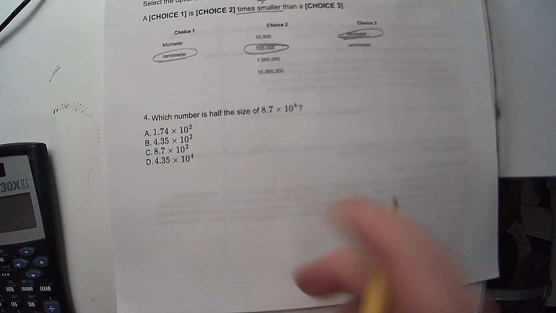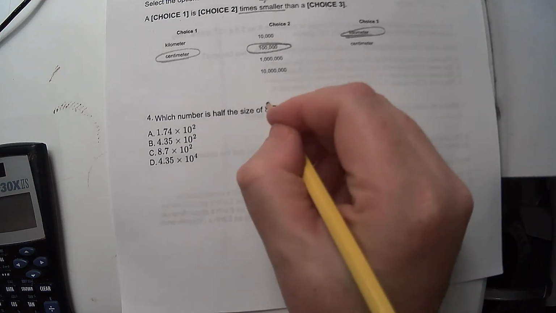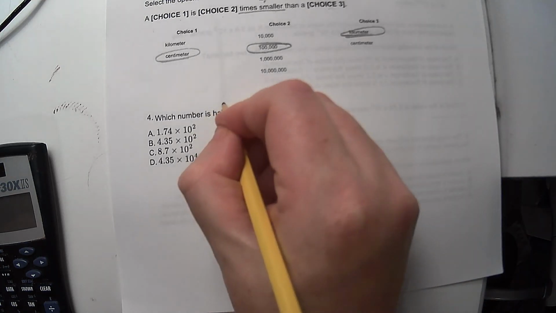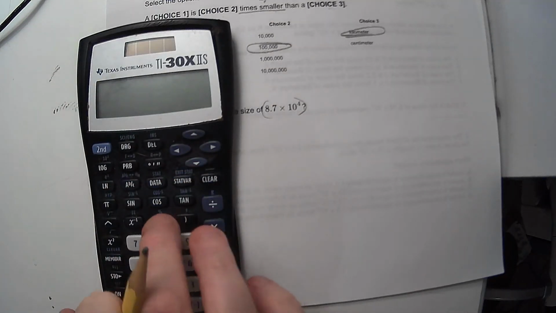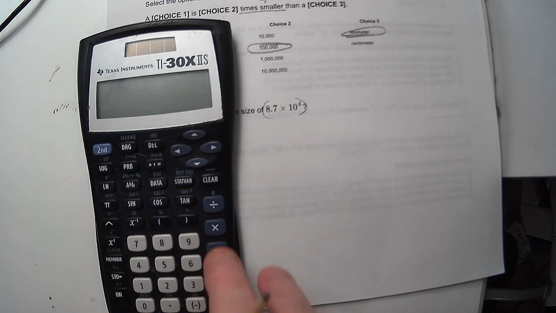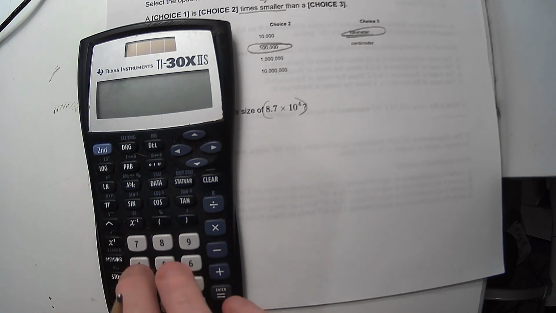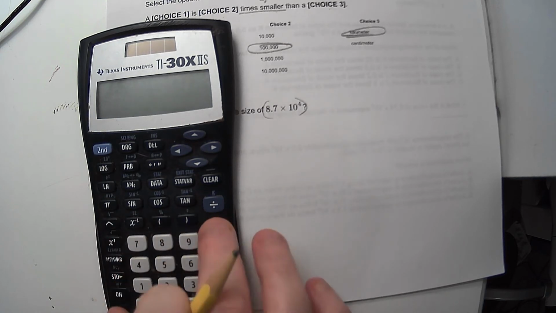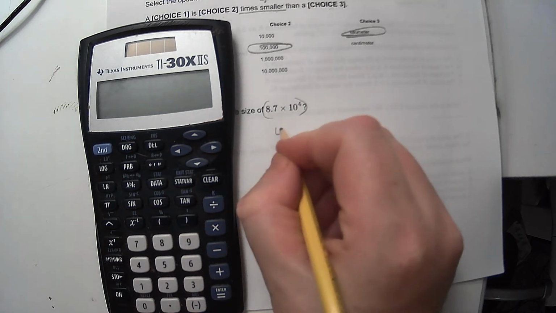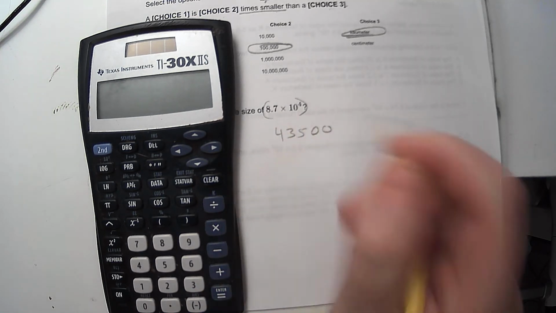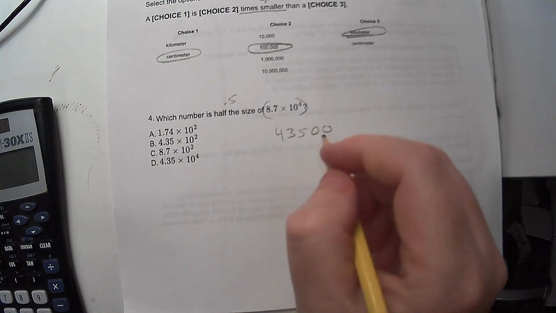Which number is half the size of 8.7 times 10 to the 4th? We're going to represent that half with a 0.5, or you could represent it with a fraction and say 1/2, but we're going to say parentheses 8.7 times 10 raised to the 4th. We're going to multiply that by 0.5 and hit enter. So 43500. Alright, let's go back to our conversions.